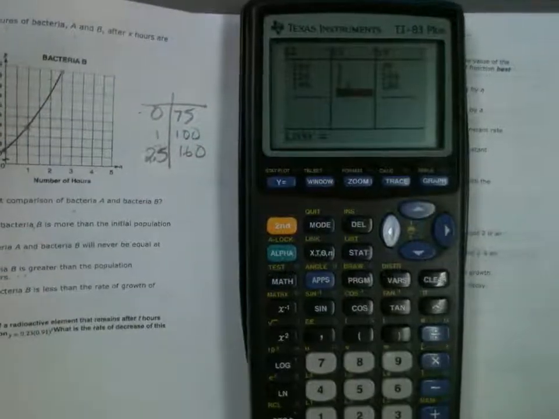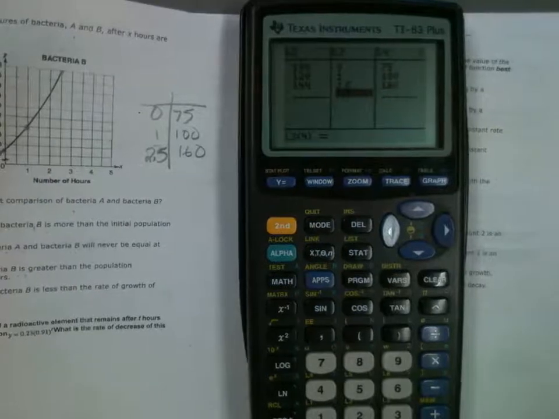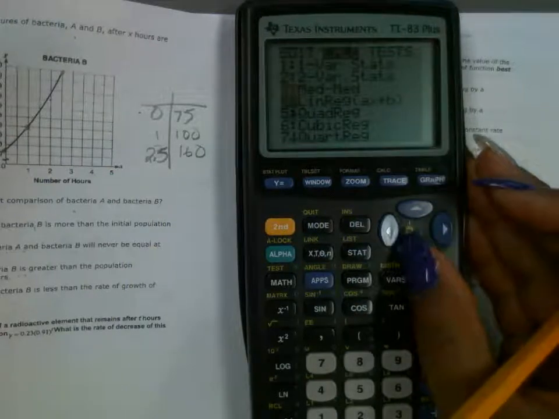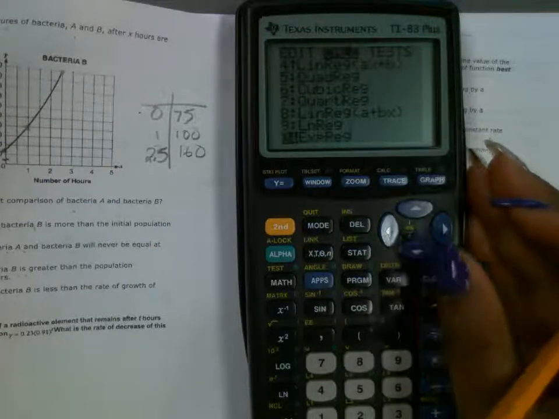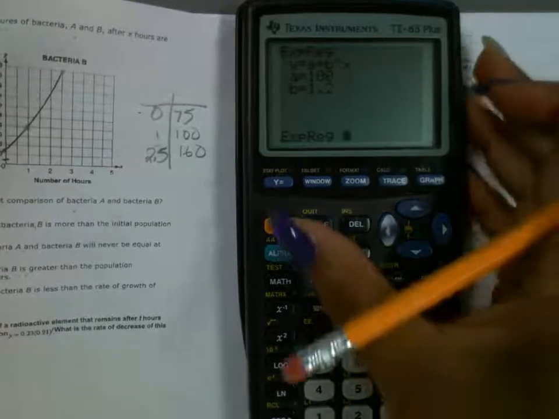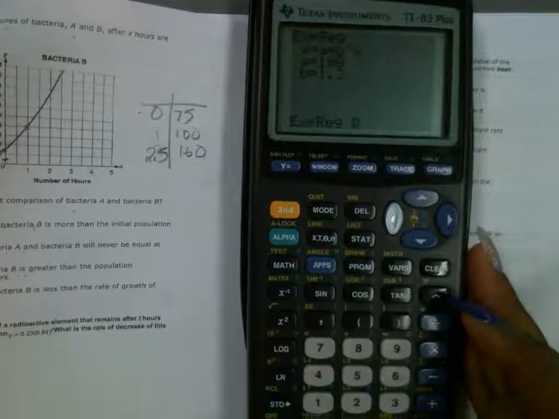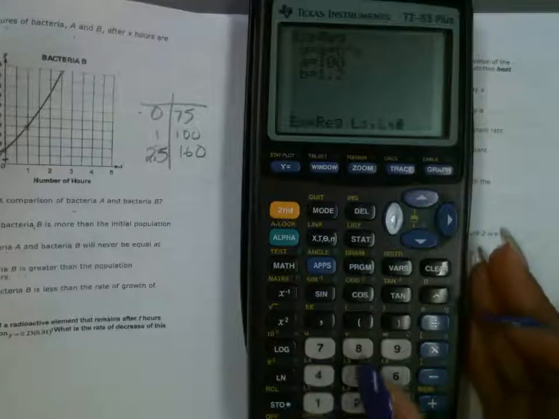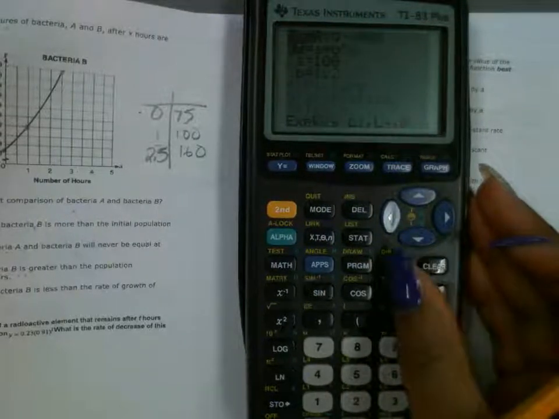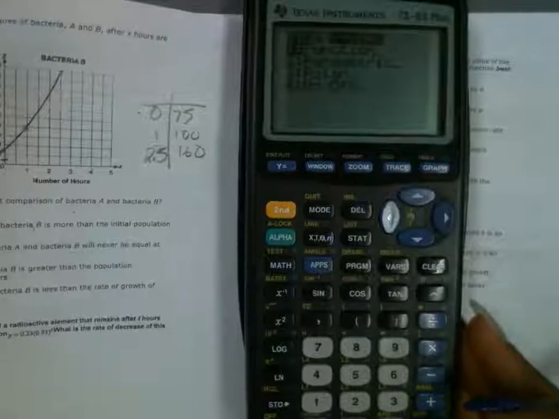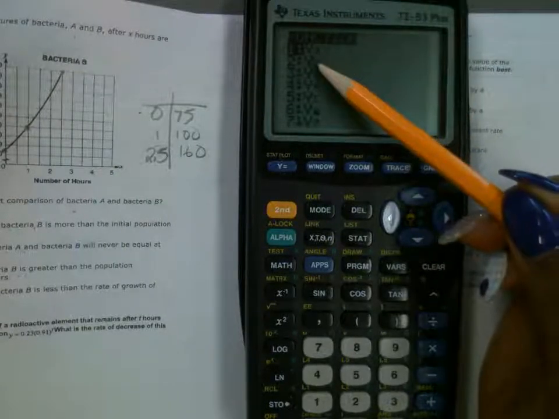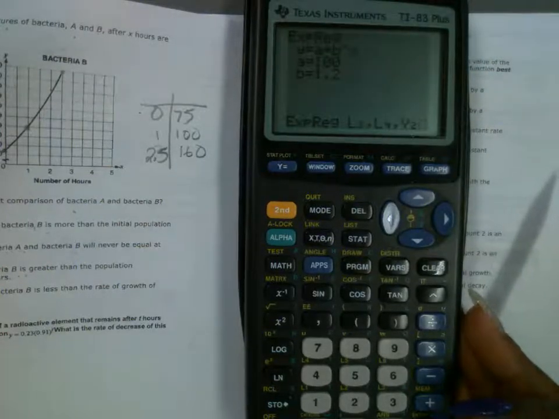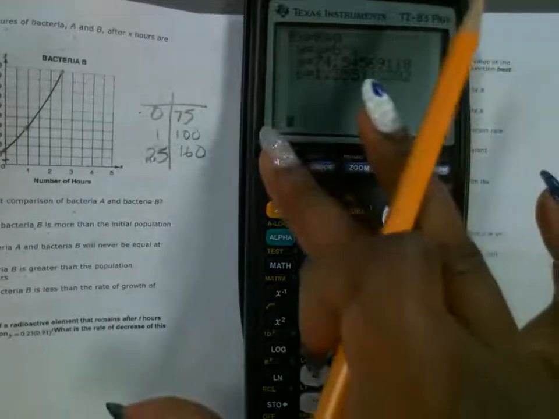All right. So now I'm going to find the equation for this. So we're going to go to Stat, Calc, ExpReg. And this one is going to be second 3, comma, second 4, comma, Vars, Y-Vars, Function. And this time, not this one, we're going to put it in this one. Okay, so now we have both equations in there.